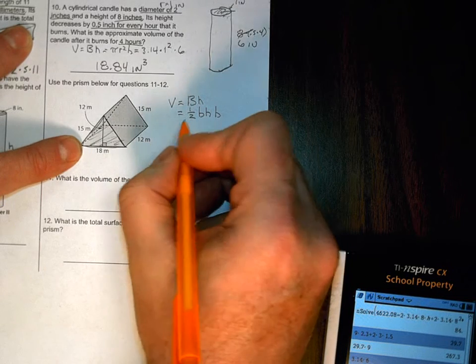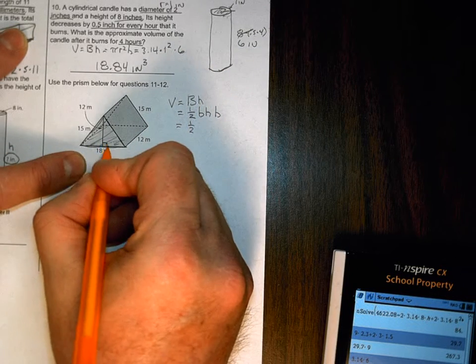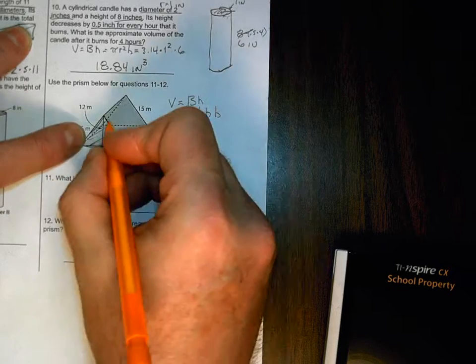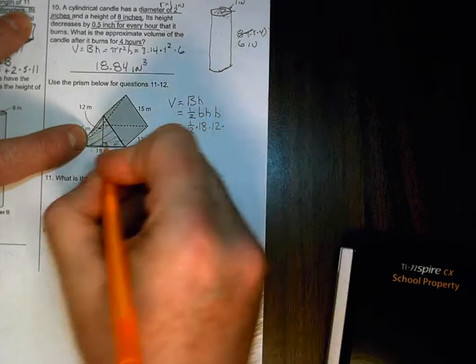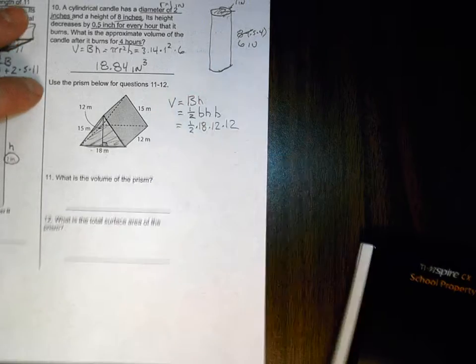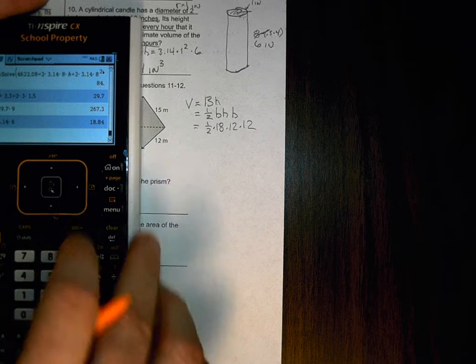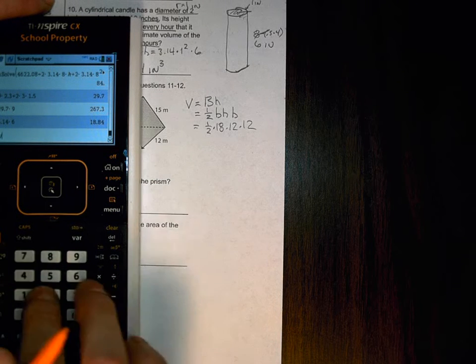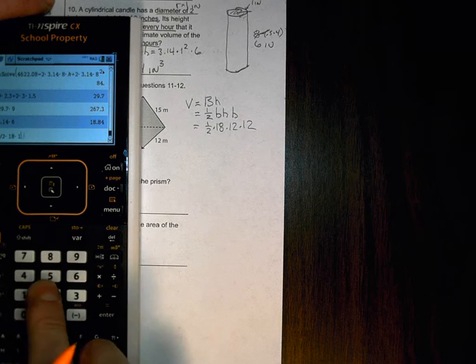So I end up with 1/2 times the base. Look for that right angle. The base is 18, times the height, which is 12, times the height of the prism, which is 12. Putting that in my calculator, make sure I still have things on screen. So I've got 1/2 times 18 times 12 times 12.